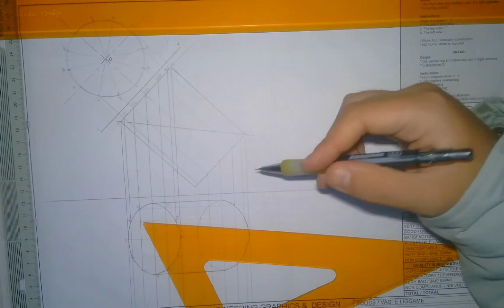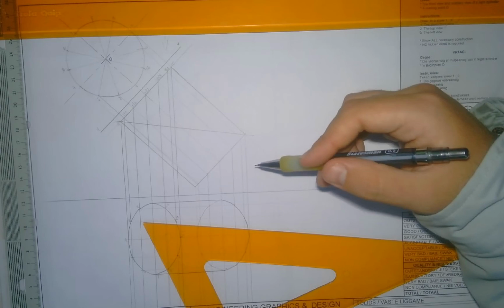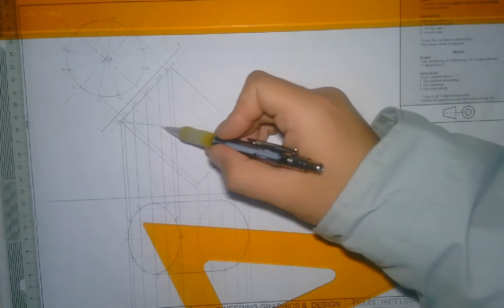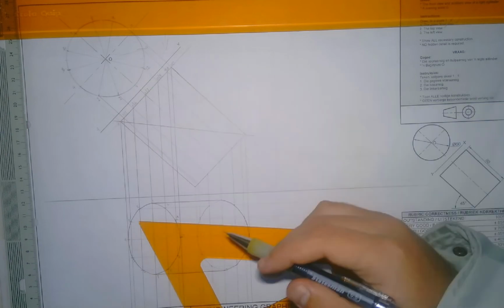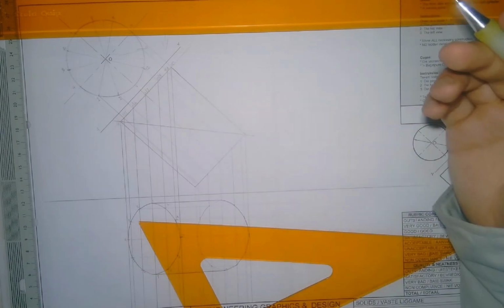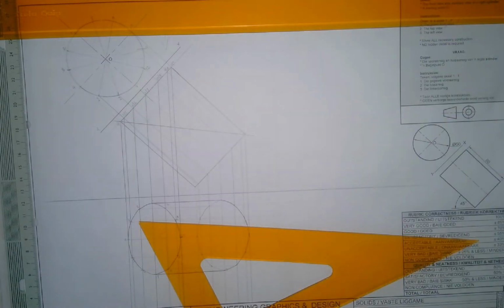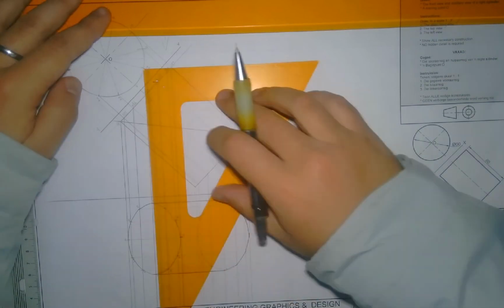Okay, what would I do? I would take each and every one of those points down and then go plot my cutting plane points. Okay, so let me do that.